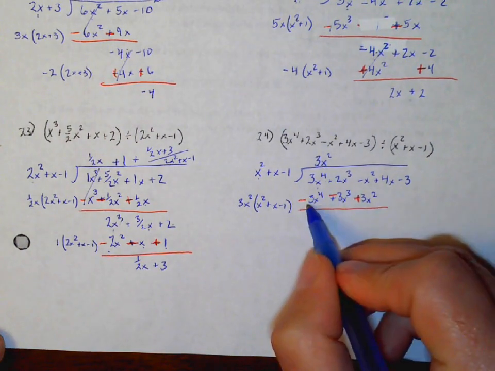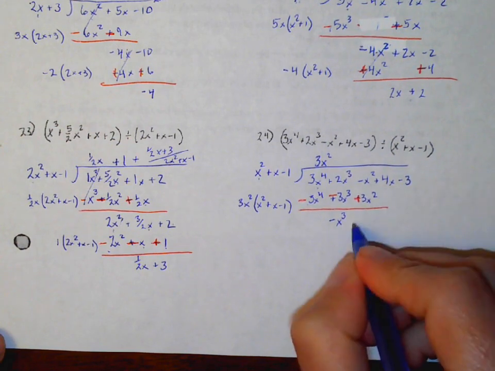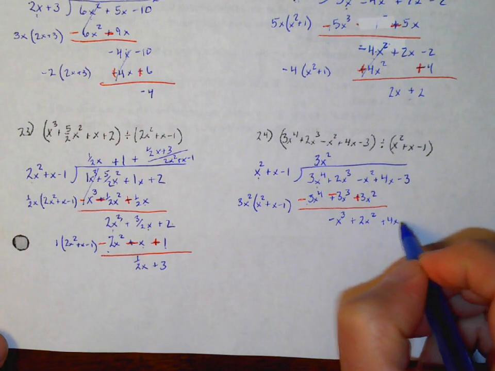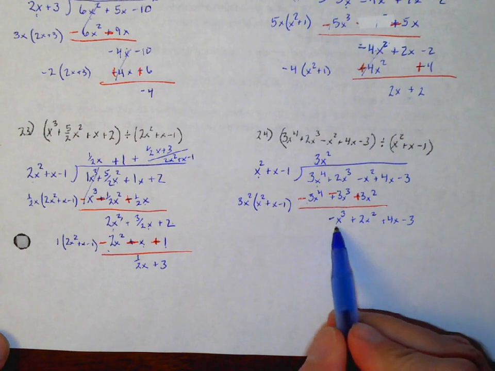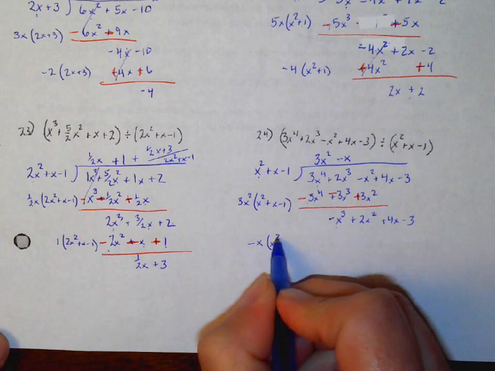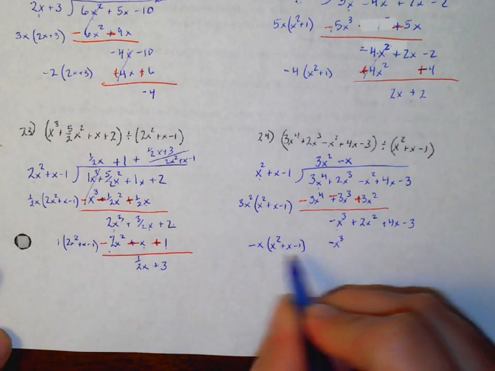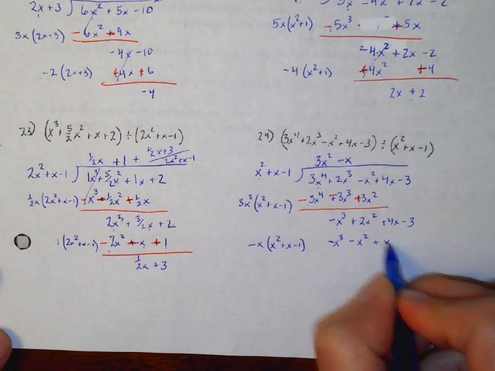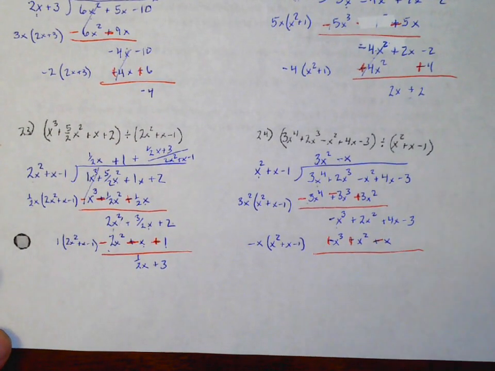So those cancel. That gives me negative 1x to the third. And that gives me plus 2x squared. And I can bring down those next terms if I want. Same process over. What times x squared is negative x to the third? A negative x. It gives me negative x to the third minus x squared plus 1x. Draw the line, change the signs.